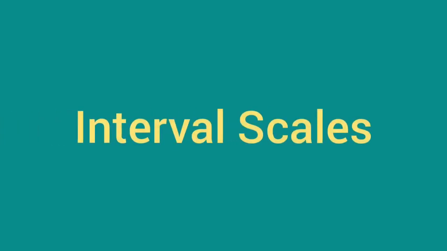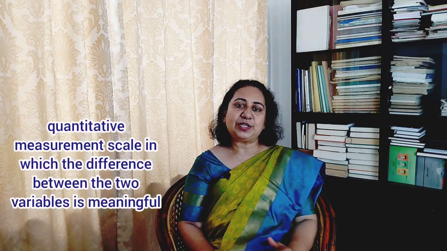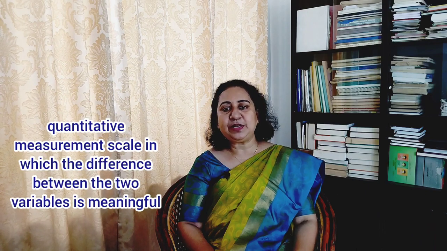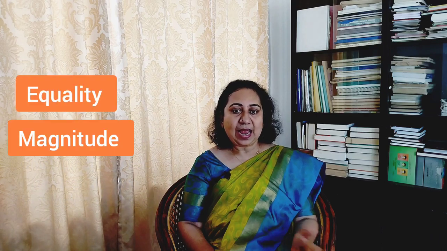Next type is interval scales. The interval scale is the third level of measurement scale, and it is defined as a quantitative measurement scale in which the difference between the two variables is meaningful. It possesses the characteristics equality, magnitude, and equal interval. In other words, the variables are measured in an exact manner, not in a relative way, in which the presence of zero is arbitrary.